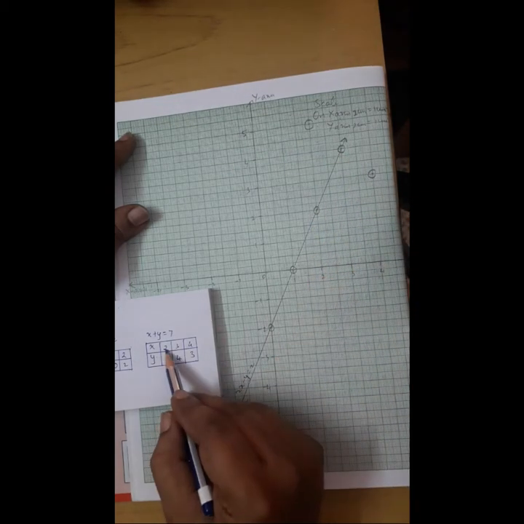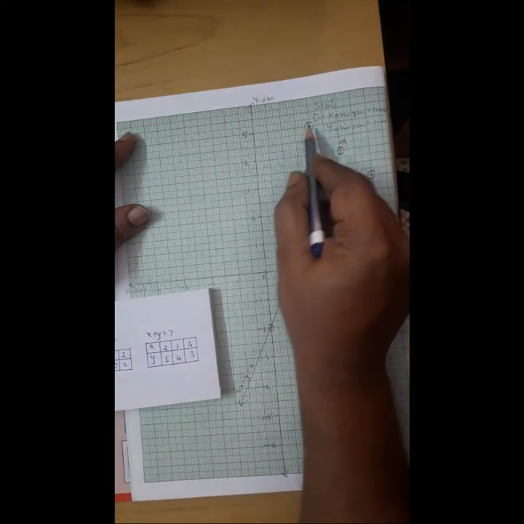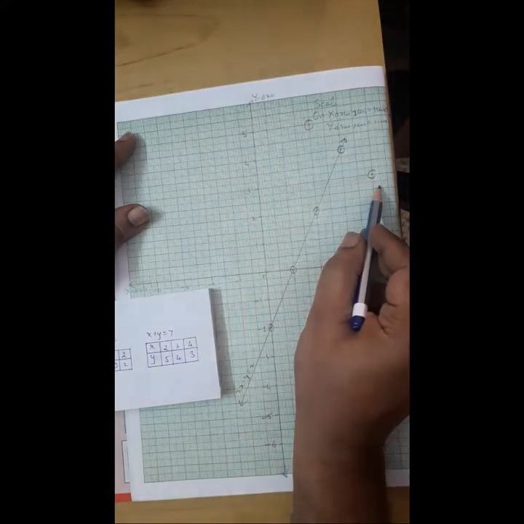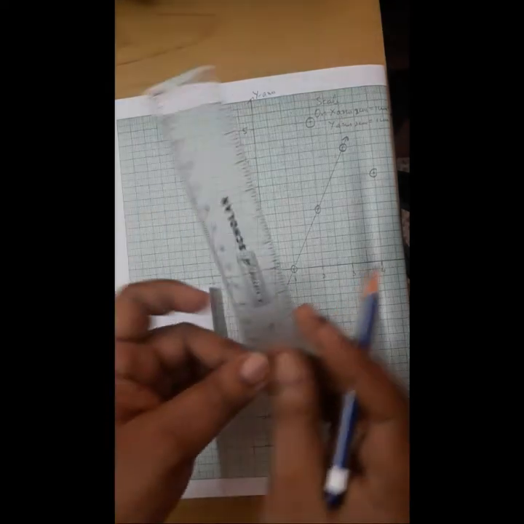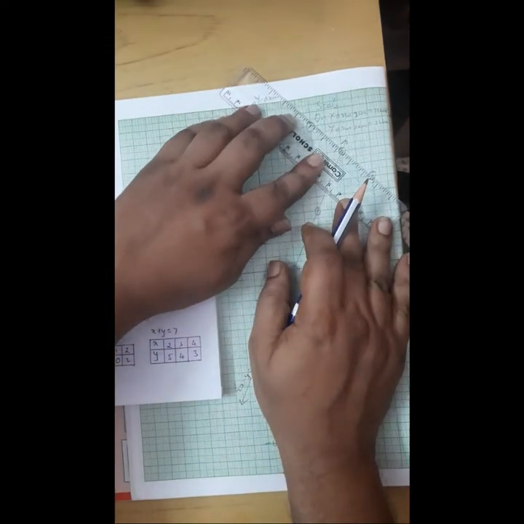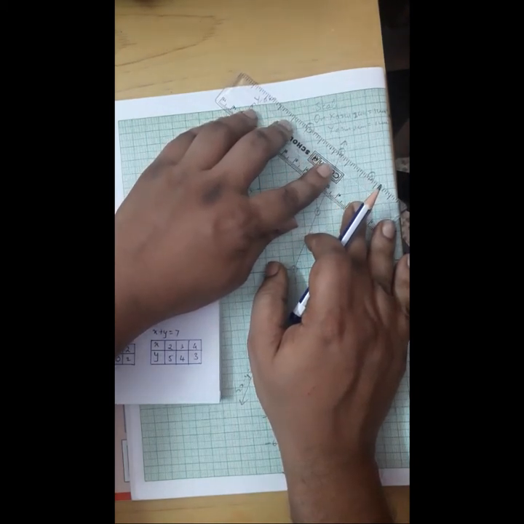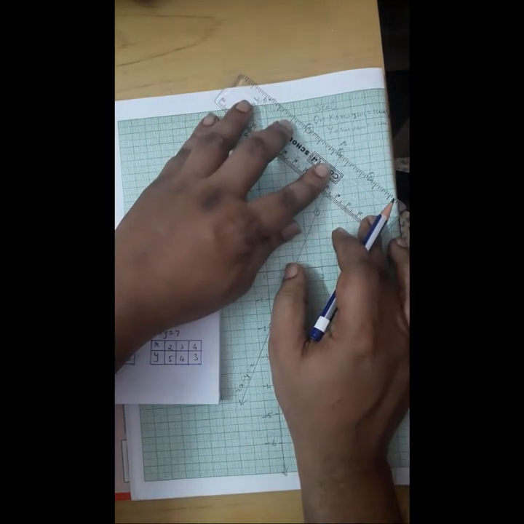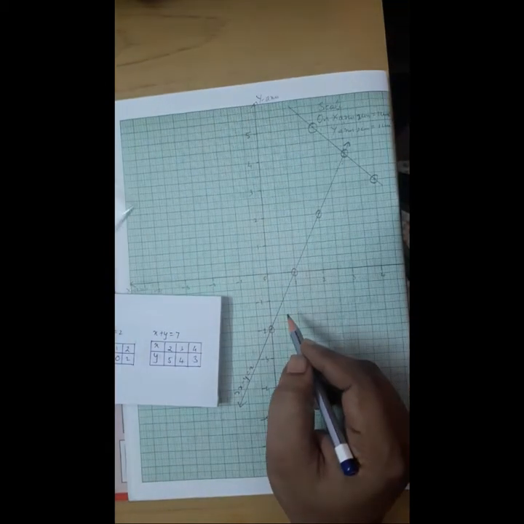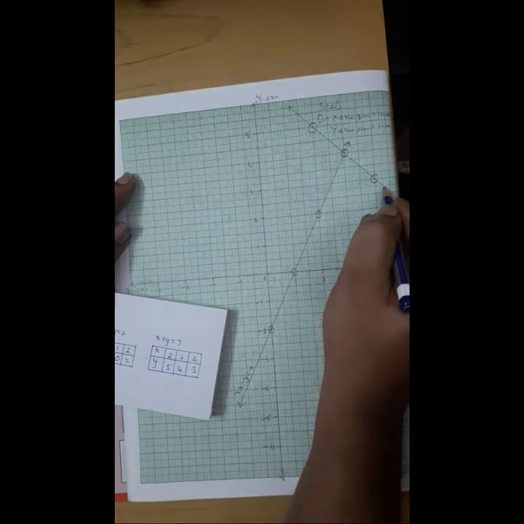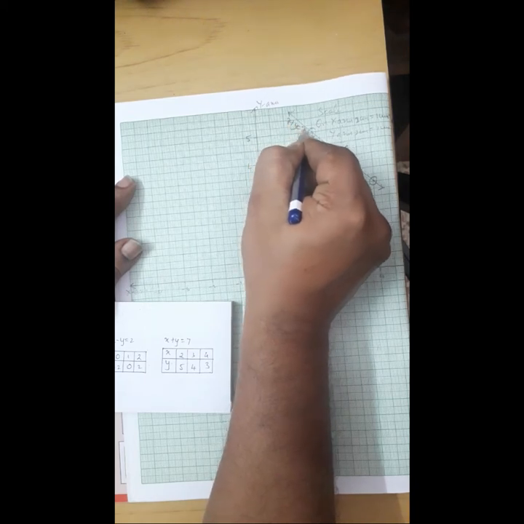And when on the x-axis it is 2, the y-axis it is 5 right over here. Now we need to join these dots and we'll get another straight line. So once again, with the help of a scale, we join the 3 dots. We are getting a straight line. All we need to do is draw a line passing through those 3 points, and we'll put it over here as x plus y equal to 7.